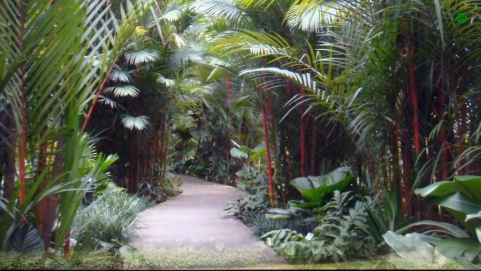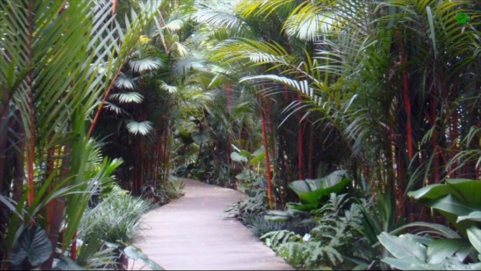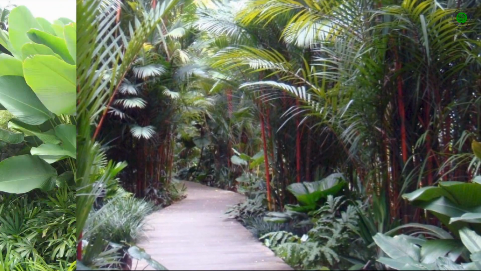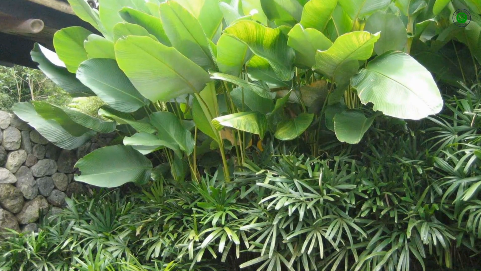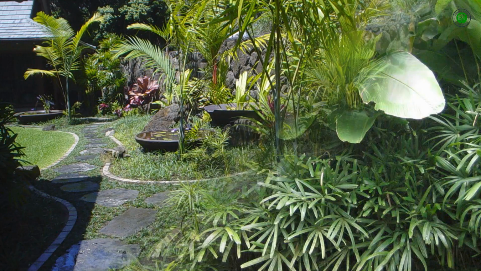What are the best plants for tropical garden design? Selecting the right plants is paramount to achieving an authentic and thriving tropical garden. Here are some of the best plant choices, categorized for your consideration.